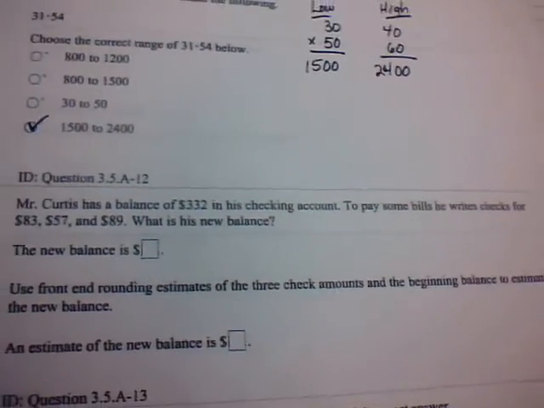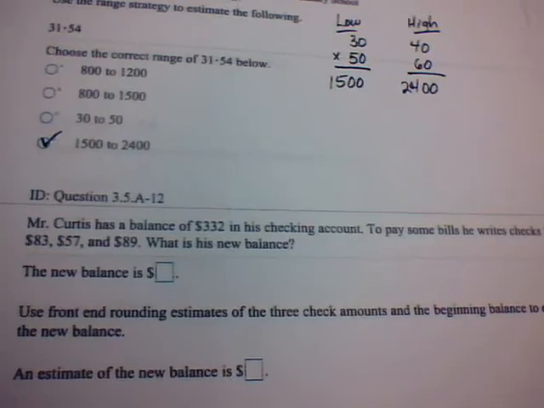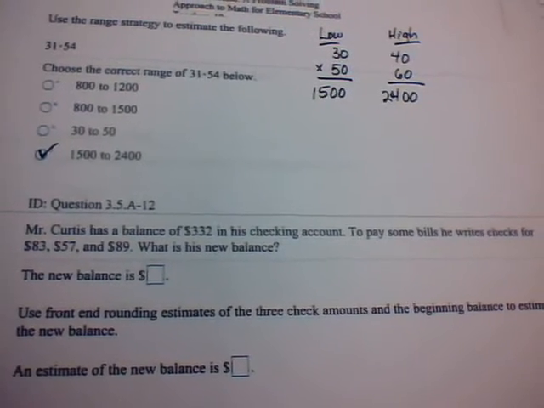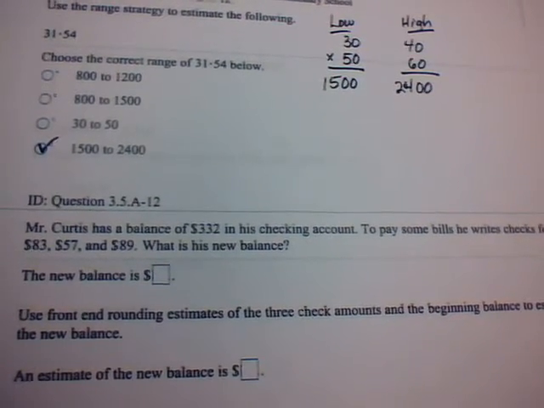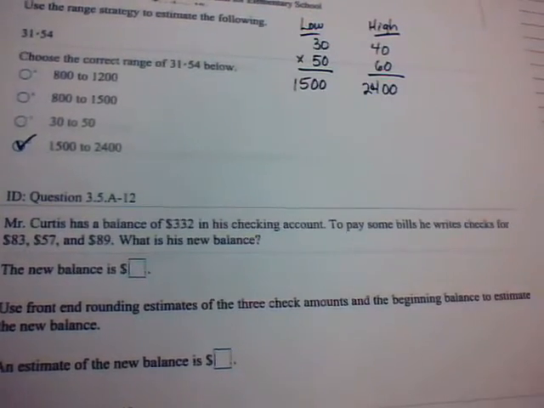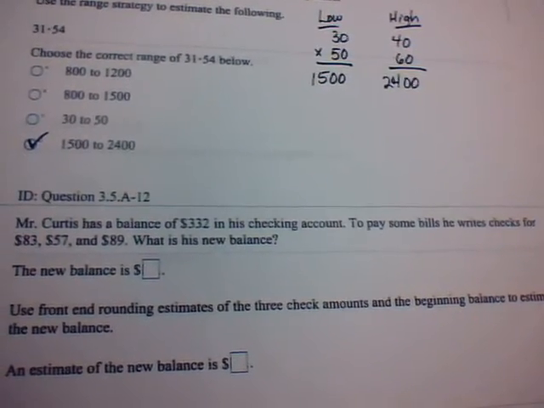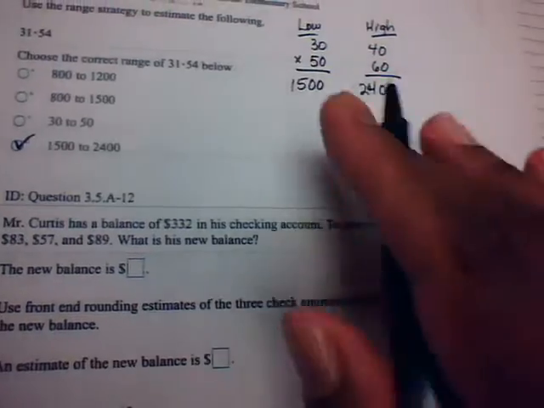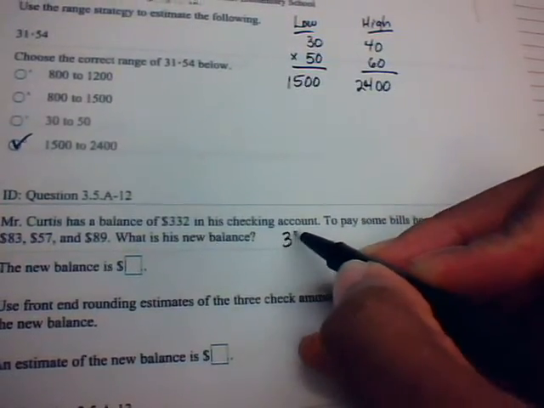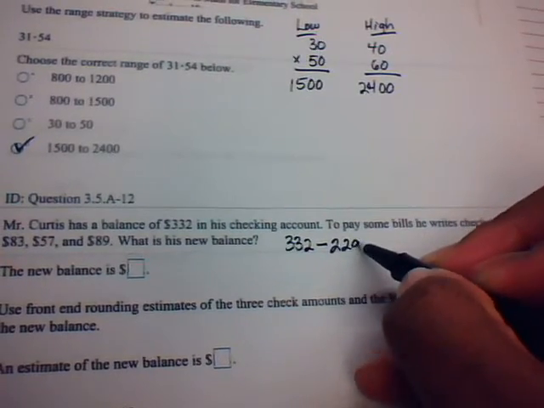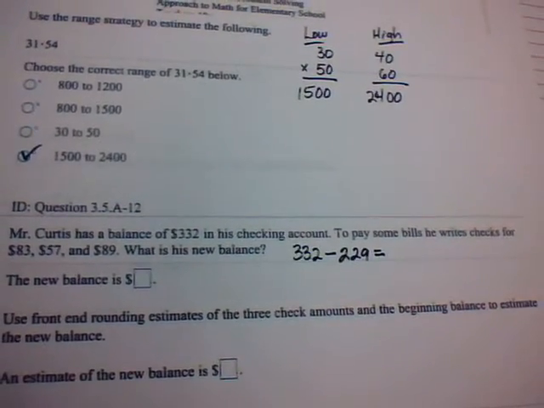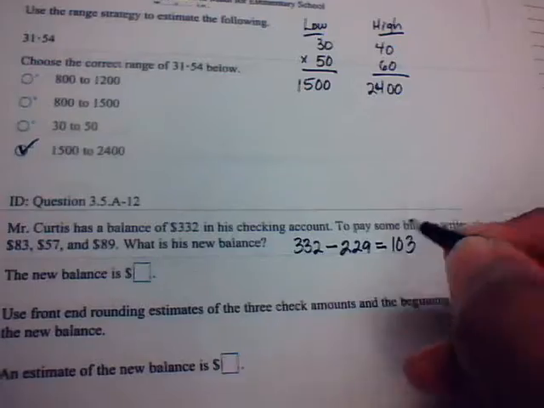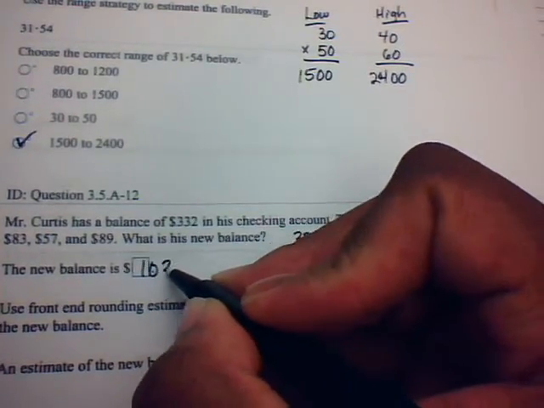Okay, next problem. Mr. Curtis has a balance of $332 in his bank account. To pay some bills, he writes checks for $83, $57, and $89. What is his new balance? Okay, so pretty much if we add the amounts of the checks that he's written, which is $83, $57, and $89, that'll be $229. So if we subtract 229 from the 332, we'll get $103. So the new balance in this case is $103.